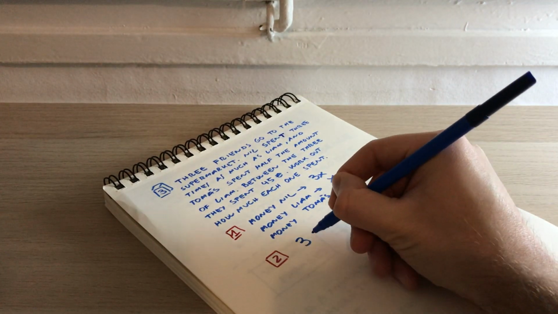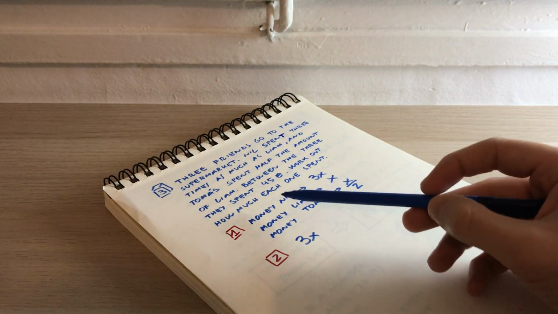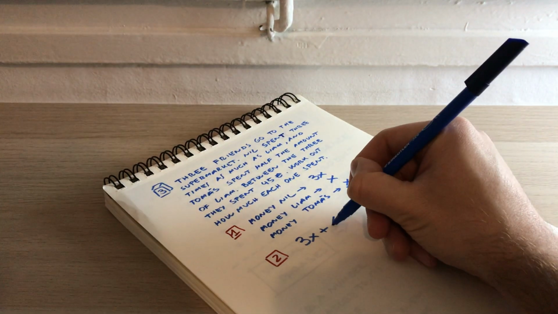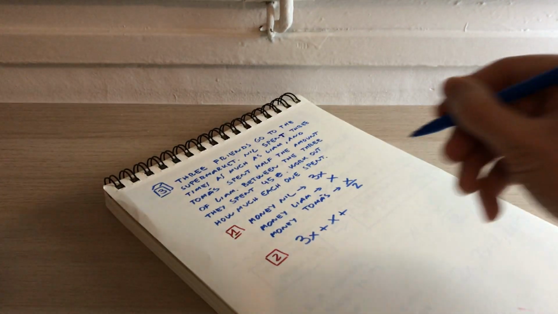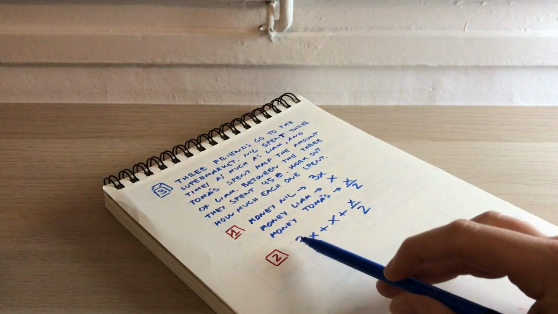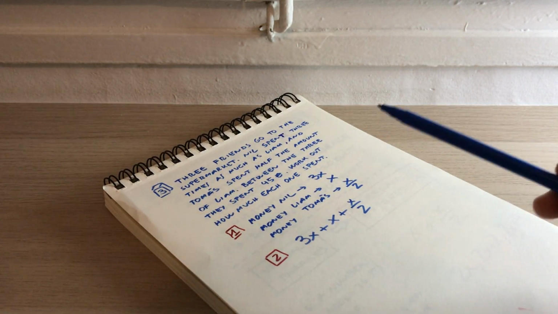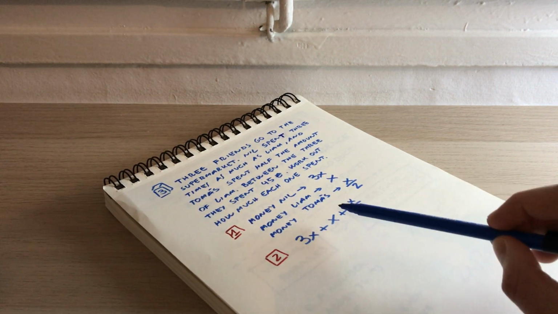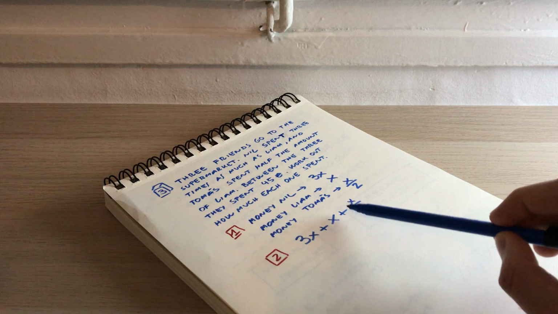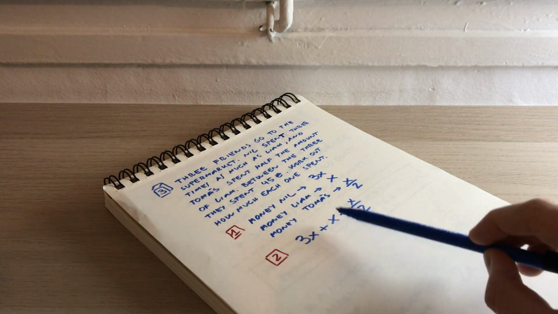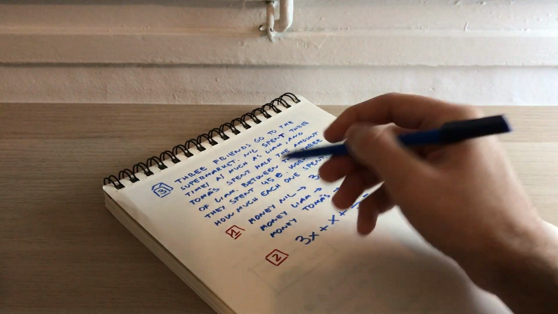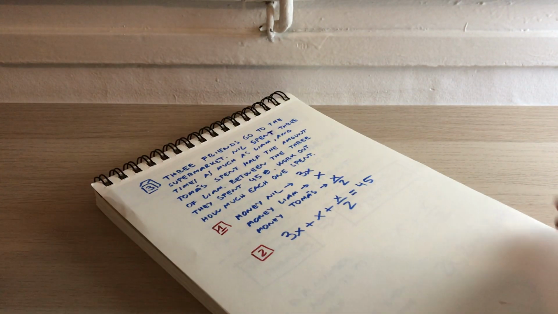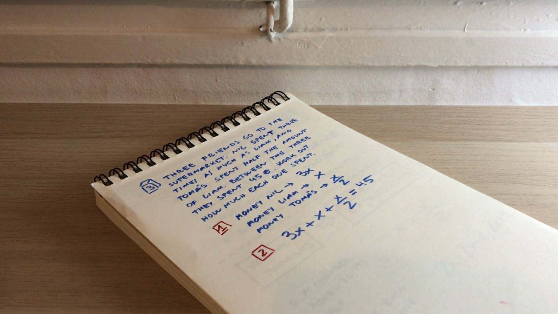How much did Neil spend? 3x, plus Liam, he spent x, plus Thomas, he spent x divided by 2. In this algebra expression, it says the money from Neil, Liam, and Thomas, and then you add them up. So this plus this plus this equals 45, because it's the money that they spent. So you can see here you have the equation, and this one is ready to solve.